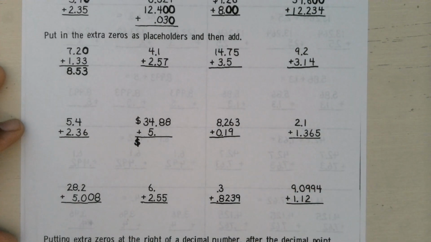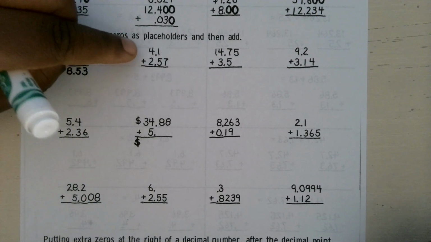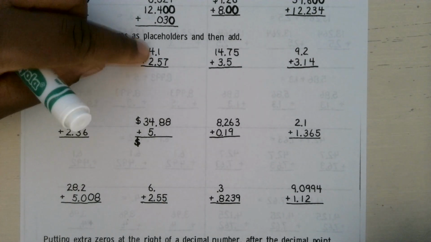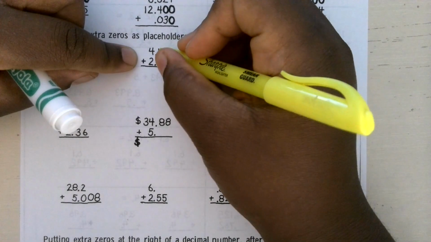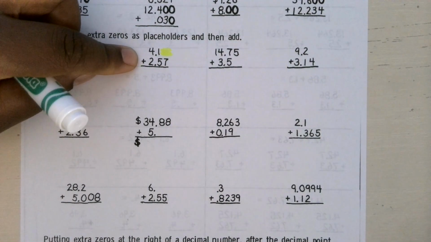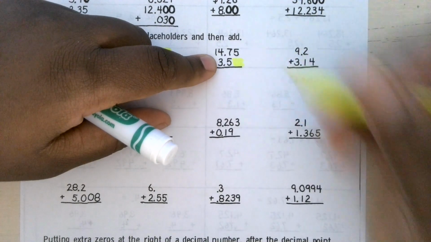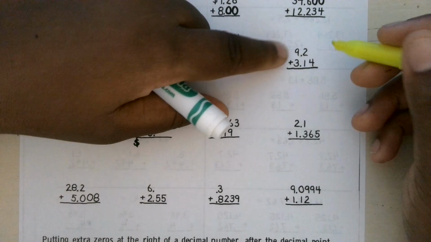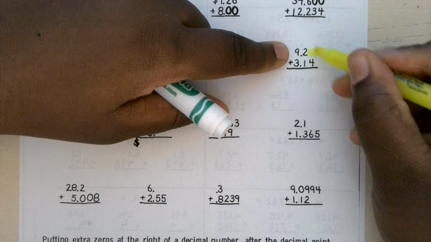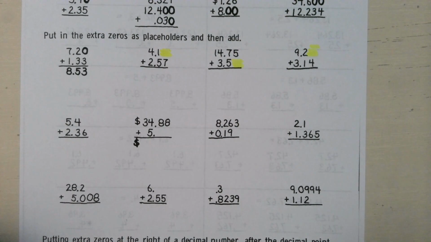Now, in the bottom part of page 3, it tells you to put in the extra zeros as placeholders, then add. So I'm going to go through. Go ahead and grab your highlighter or your colored pencil. I have a tenths number and a hundredths number. These both need to be hundredths numbers. I have a hundredths number and a tenths number. They both need to be a hundredths number. I have a tenths number and a hundredths number. They both need to be a hundredths number.